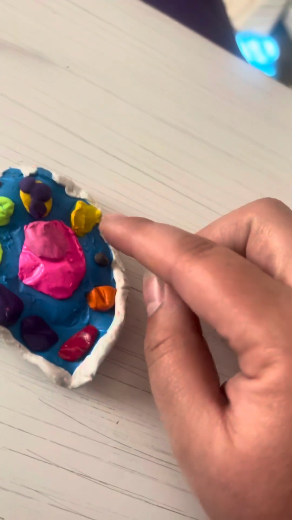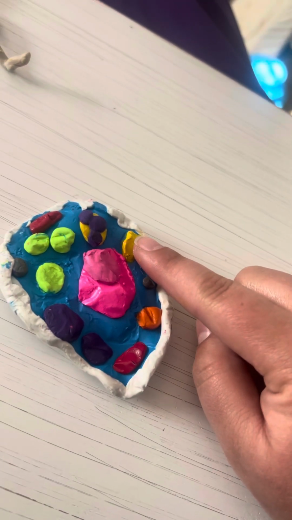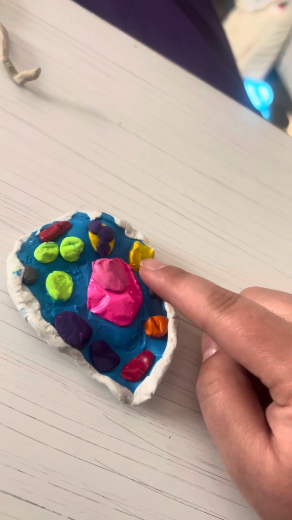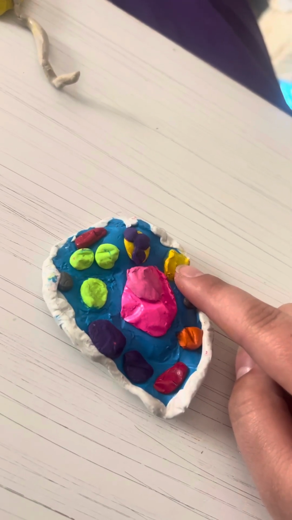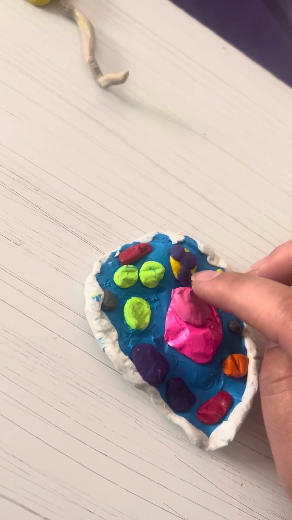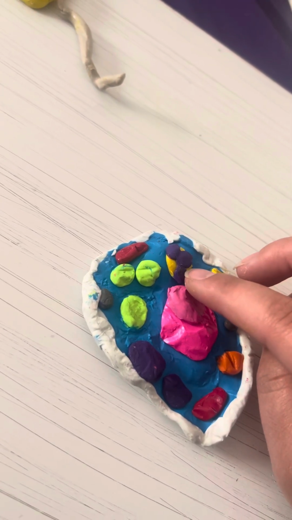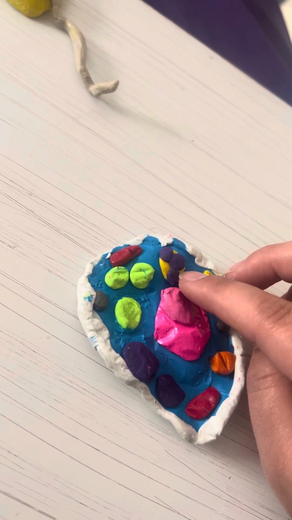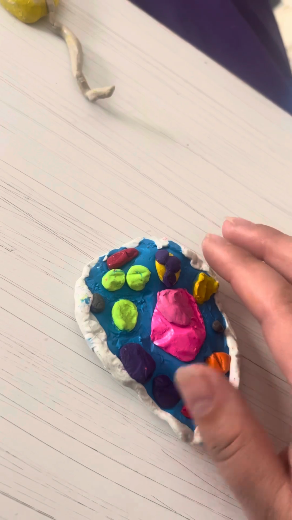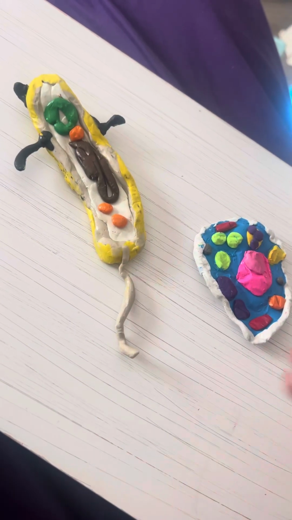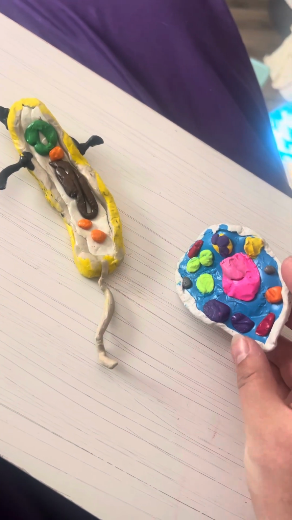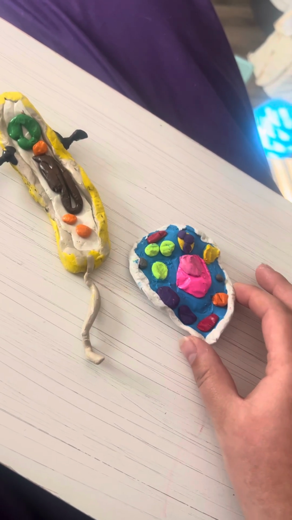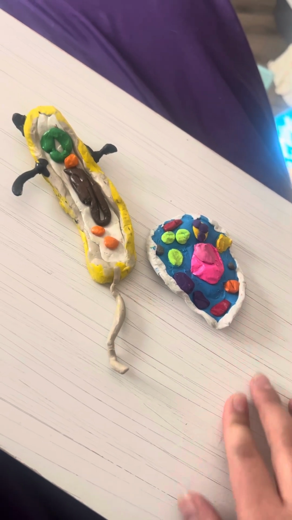And then this right here is our smooth endoplasmic reticulum. This can help synthesize things like fats or toxins. And then this has ribosomes on it, and it is our rough endoplasmic reticulum, and this can also help synthesize proteins and process them. One thing I realized that I forgot to mention is that human cells are eukaryotic. Their DNA is inside of a nucleus, and they can replicate through mitosis or meiosis.